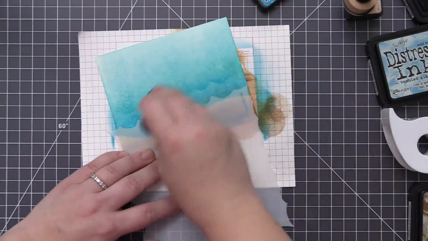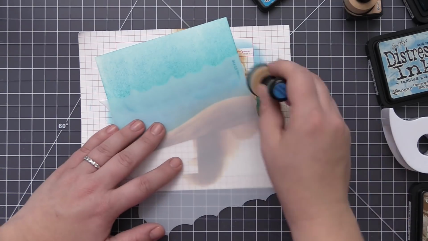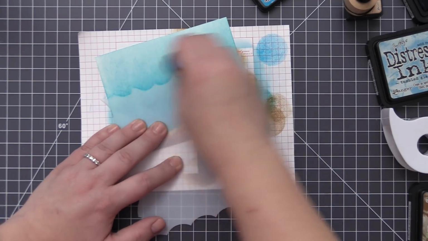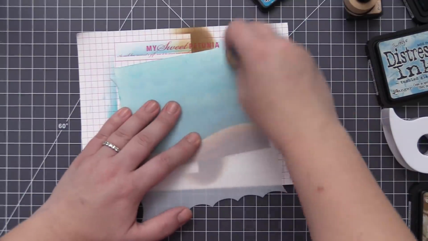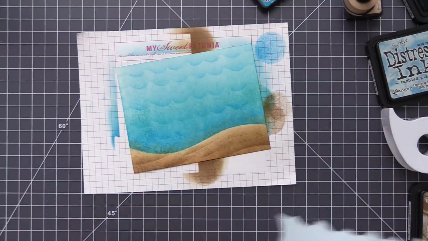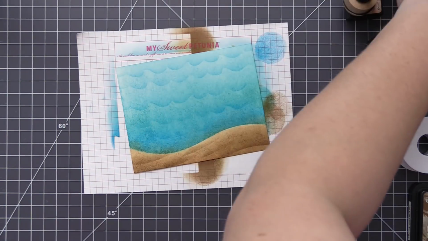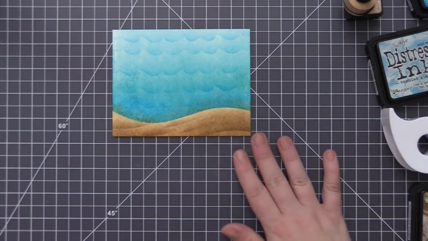And then once I did that, I decided I also needed to do something in the water, so I'm using the wave stencil and I'm adding a little bit of wave detail to the background. Now I'm keeping this pretty straightforward. I'm going straight up the entire panel, and I just like the look of having that in the background. I just think it adds a little bit more to it and just makes it look a little bit more dimensional.